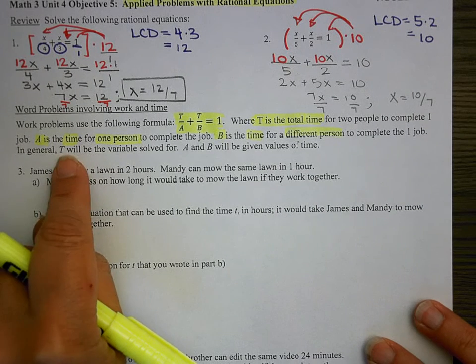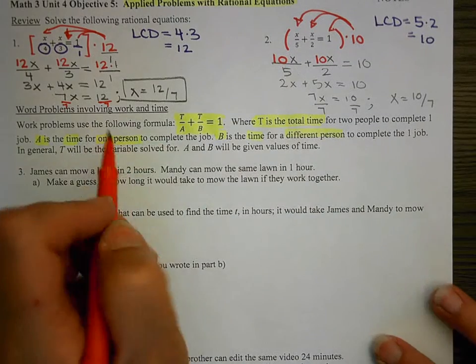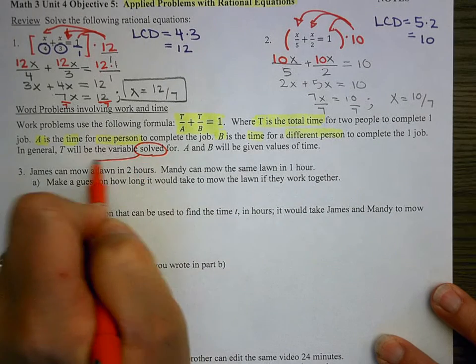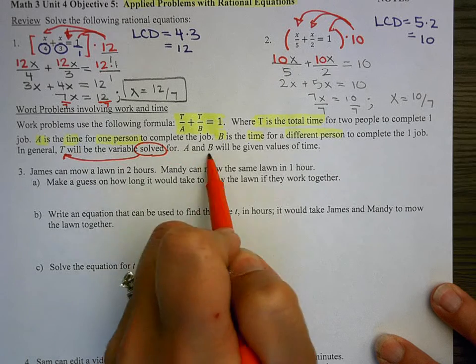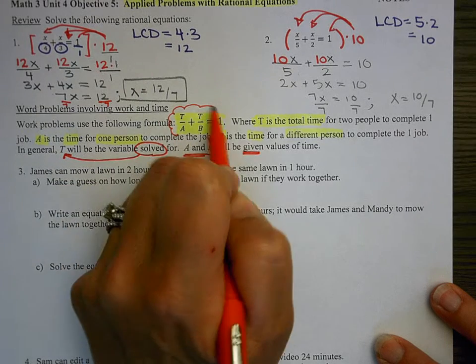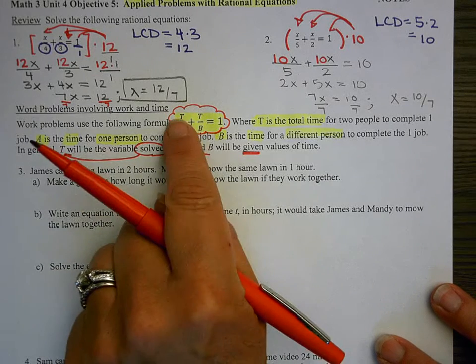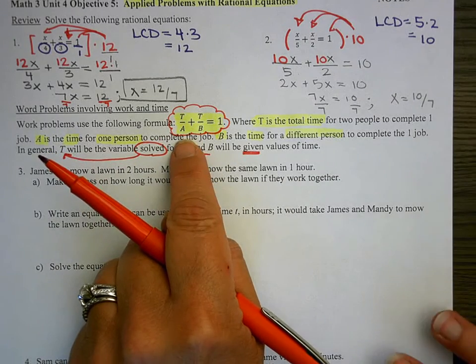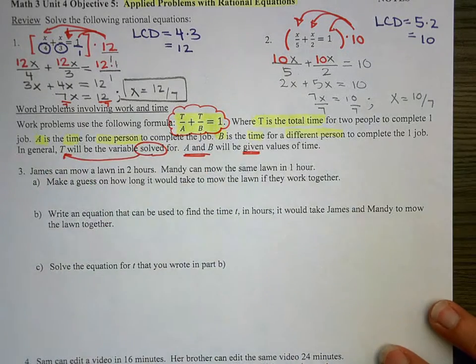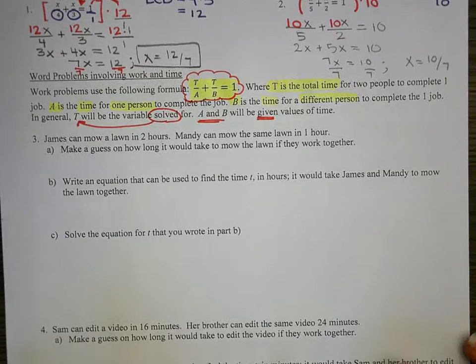And then in general, T is what we will be solving for, okay? So in general, we are going to be solving for T, and A and B will be given, okay? So A and B will be given. So again, this is our formula that we really need to make sure that we know how to do, okay? So make sure you know that formula. And remember, T will be our variable, generally speaking, and A and B will be given values that we will have to replace.